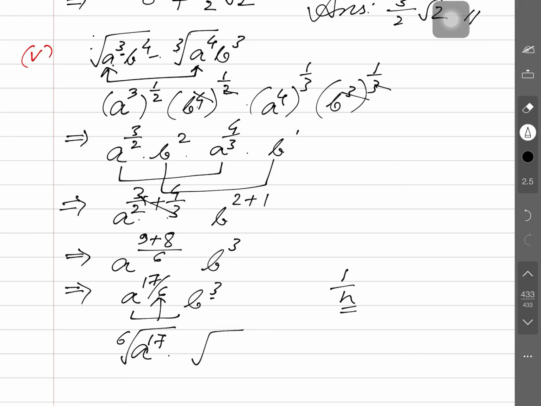And here what is its power? Nothing else. This is whole B, it's not having a rational power. So this will come as B cube only. So here you will write B to the power 3, or you can also write B to the power 3 later. This is your right answer for this. Further it cannot be solved. What is your answer? Under root A to the power 17, index 6, and B to the power 3. Got it, you guys? Okay.